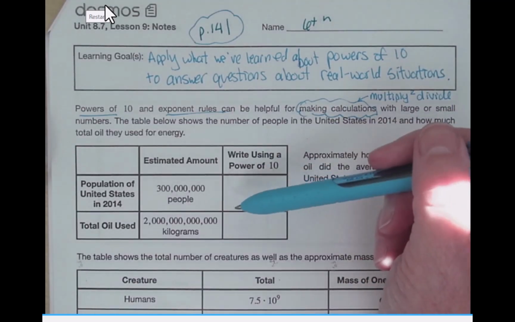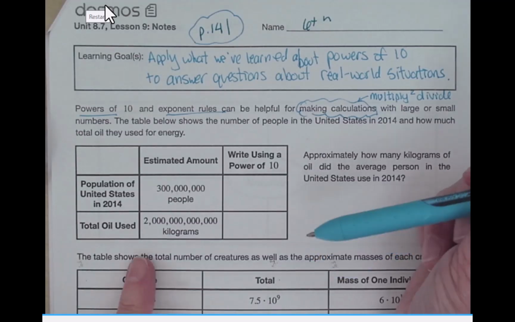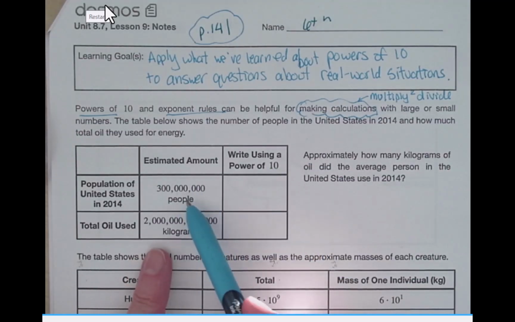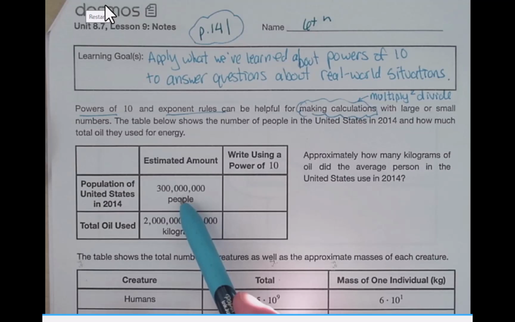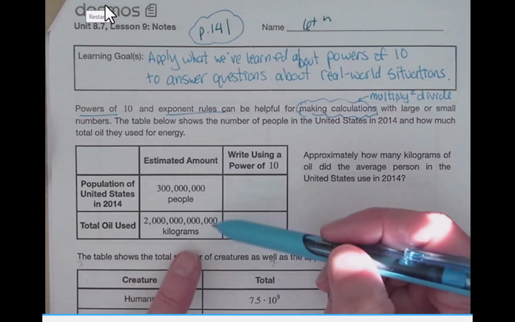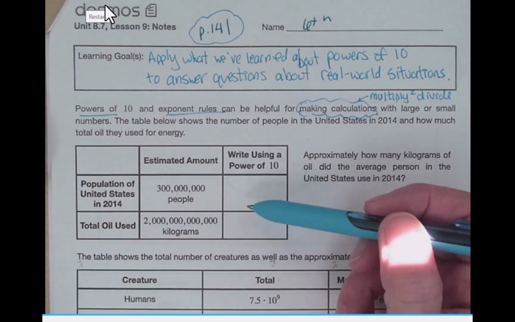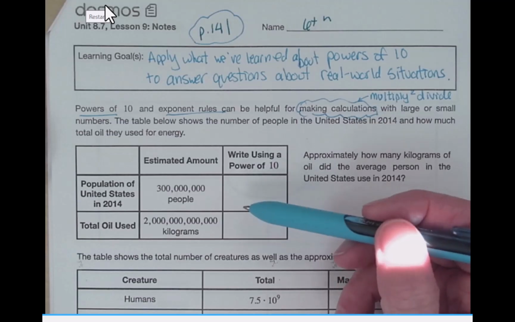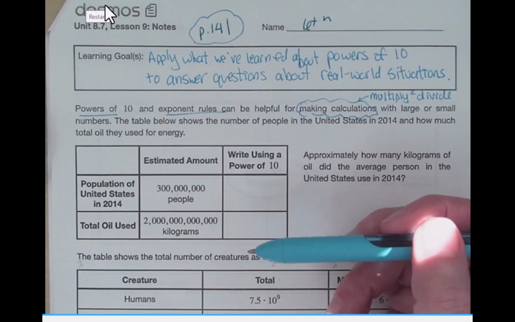So this table shows the number of people in the United States in 2014, which is a really big number. We have 300 million people. And how much total oil they used for energy. Oh my gosh, that is even bigger. That looks like 2 trillion kilograms. Because these are such large numbers, it might be easier to write them using a power of 10.